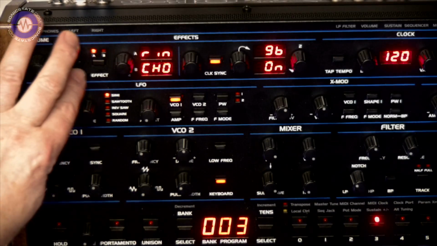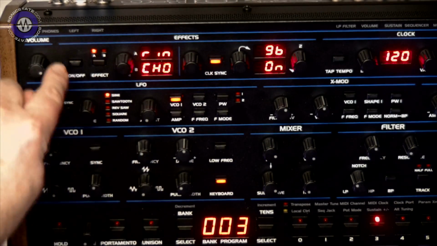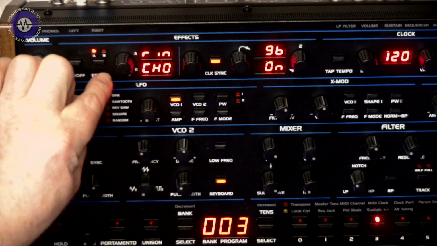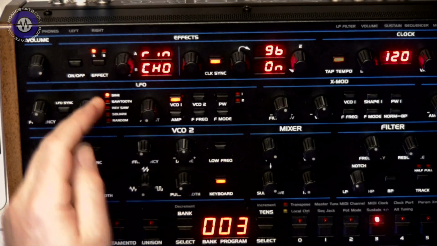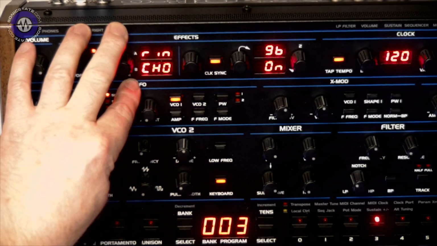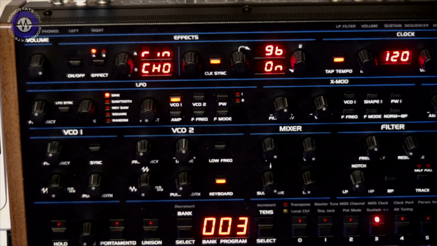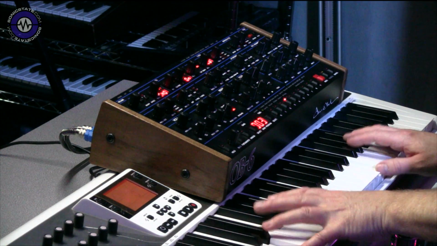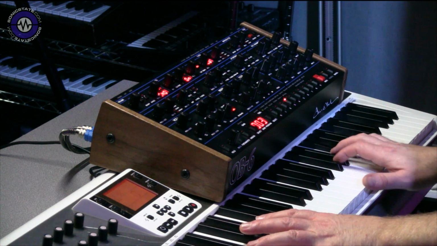So we've got a pair of DSP effects here, effects A and effect B, and they can really transform a sound. We've got a whole bunch of different effects algorithms in here. We've got reverbs, we've got delays, we've got some mod stuff and some really nice phasers, but there's also a ring mod. So if I just take this patch here, which is a fairly pedestrian sort of pad.